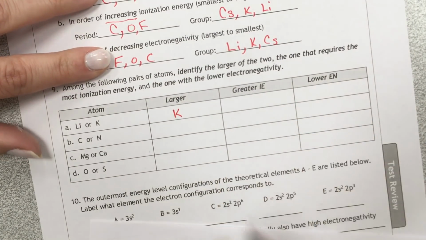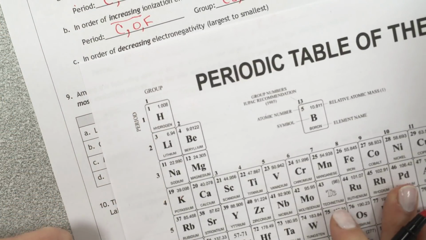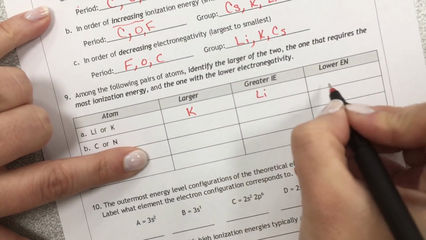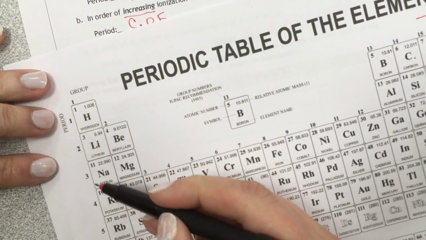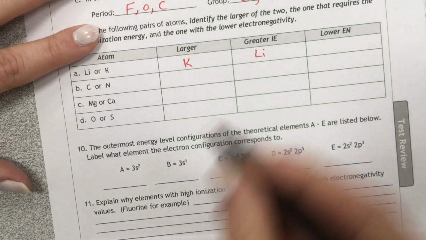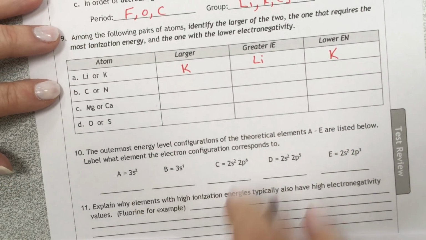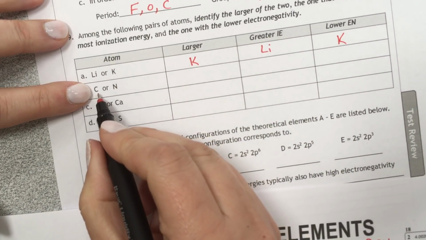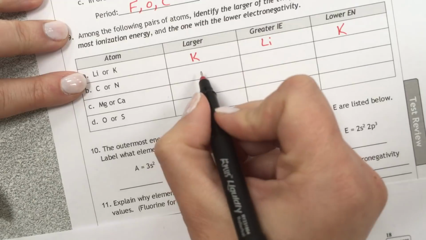Okay, greater ionization energy. So ionization energy actually decreases as you go down. So lithium will have greater ionization energy and lower electronegativity. So electronegativity also decreases as you go down. So potassium will have the lower electronegativity. So we're just going to do that for the others, and I'm going to do it a little more quickly. Which one's bigger, carbon or nitrogen? They get smaller as you go to the right, so carbon's bigger.